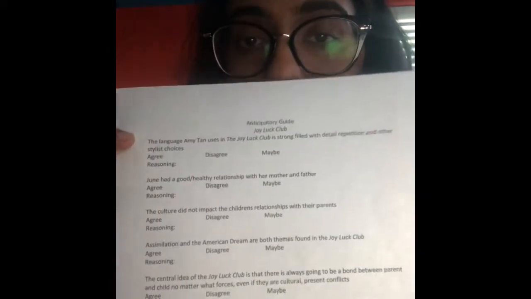And the visual that I will be using, the worksheet, is right here. This is what the students would be looking at, and I'll read the questions to you. The language Amy Tan uses in The Joy Luck Club is strong, filled with detail, repetition, and other stylistic choices. Agree, disagree, maybe, and reasoning. Then: June had a good, healthy relationship with her mother and father. Agree, disagree, maybe, and reasoning.